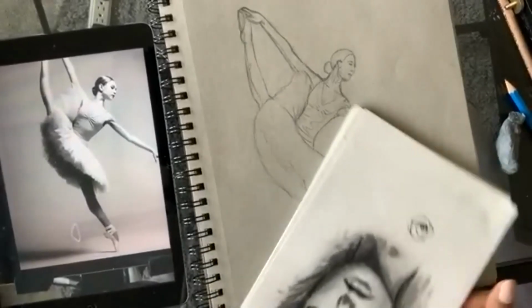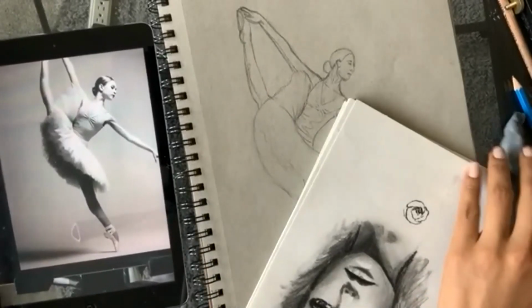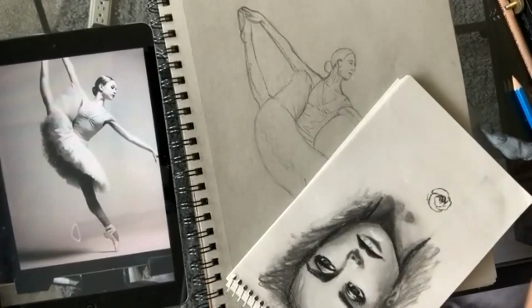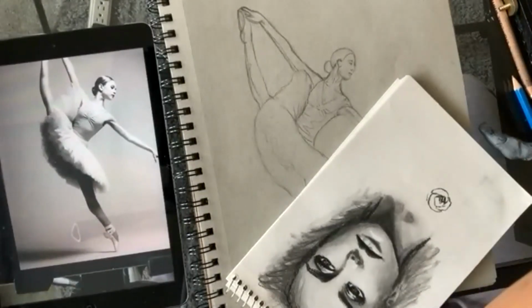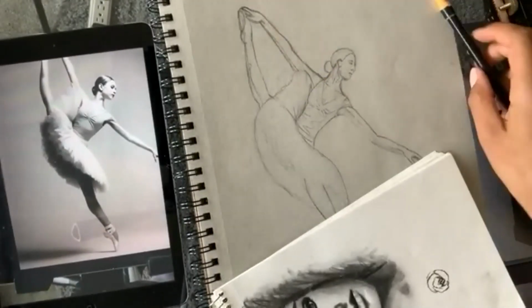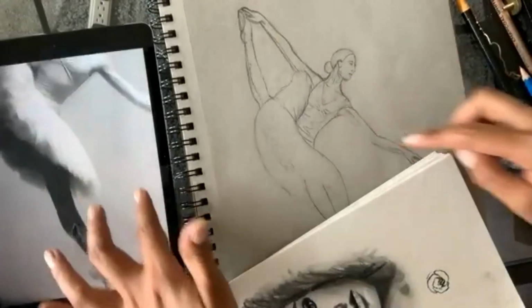I'm gonna use this whole drawing just to grab some charcoal. So again, if you're using pencil, you can get started and color the areas that we just drew.